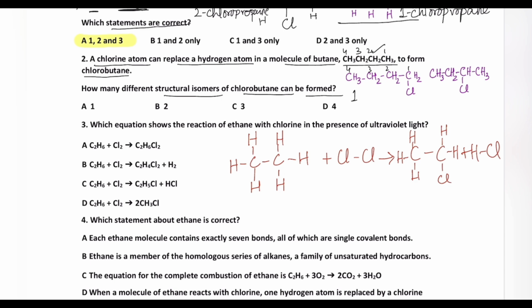Its name will be 1-chlorobutane. And the second possibility is that the chlorine atom is present at carbon number 2. Its name will be 2-chlorobutane. So there are 2 structural isomers of chlorobutane. So B is the right answer.